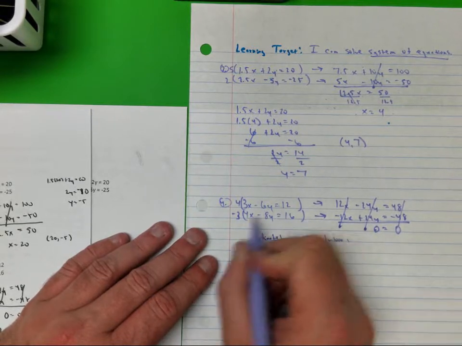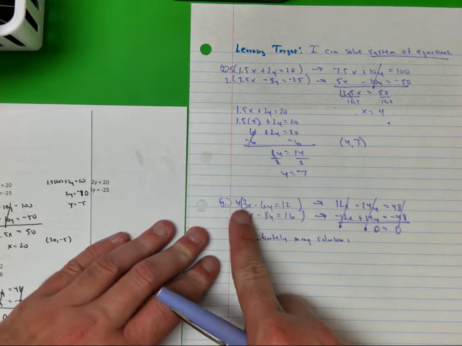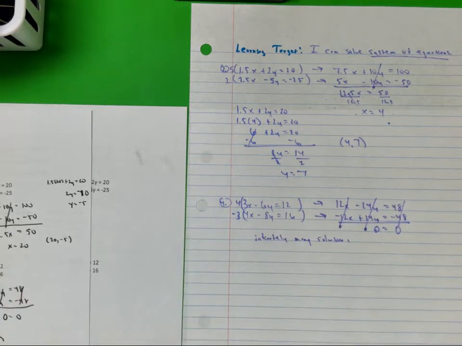It also means that if you were to simplify these down, like take a 3 and take a 4 out, it's going to give you essentially the same line. So it's infinitely many solutions, all real numbers.